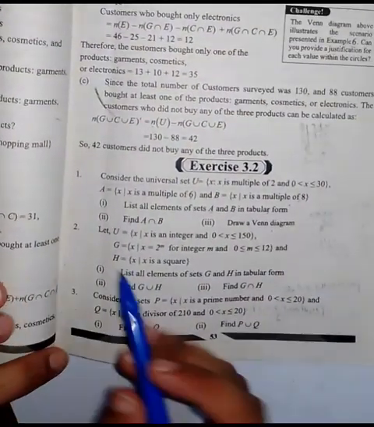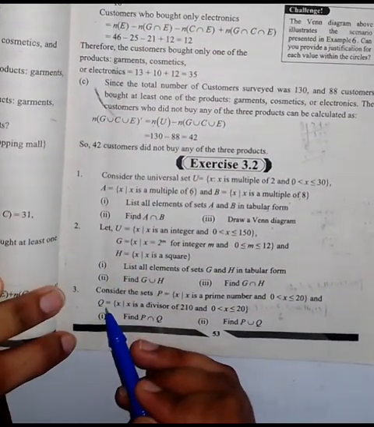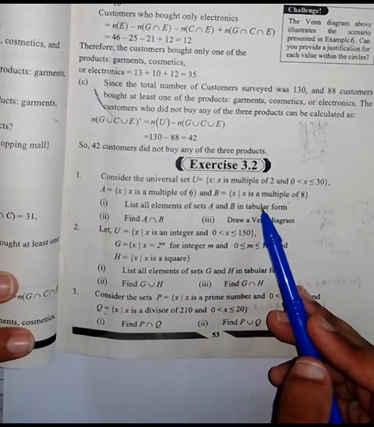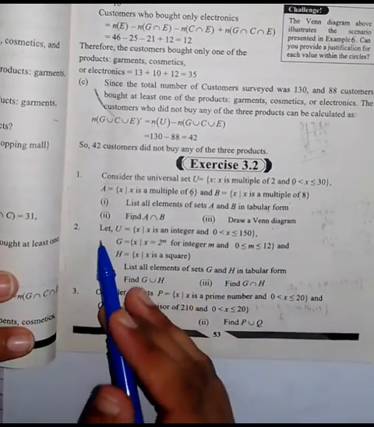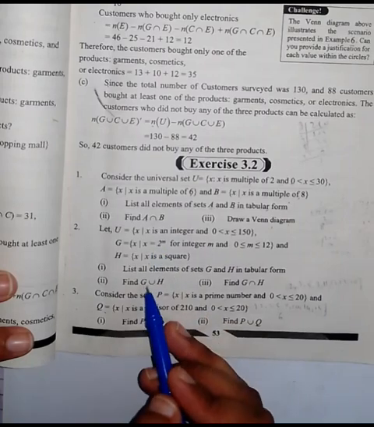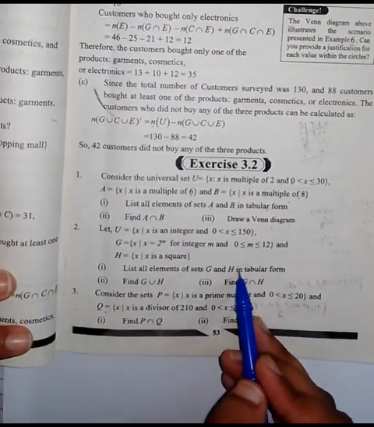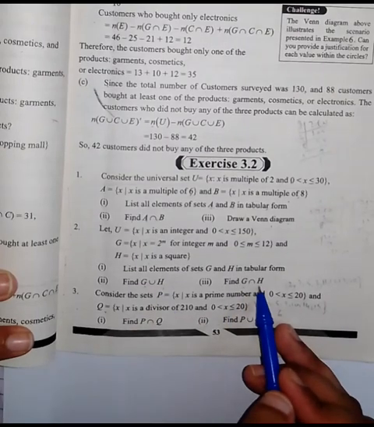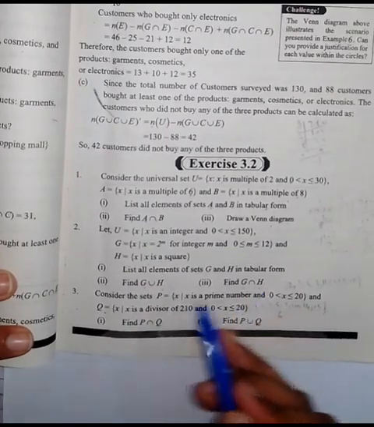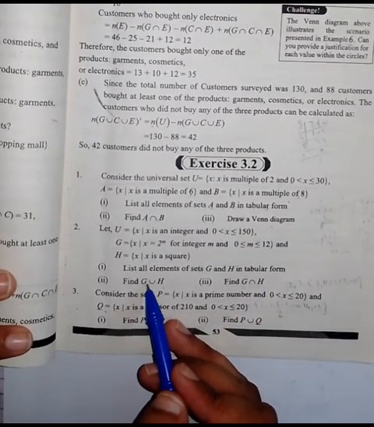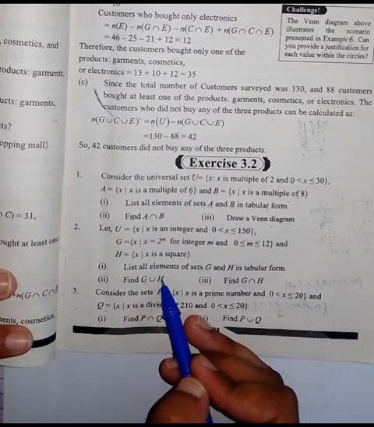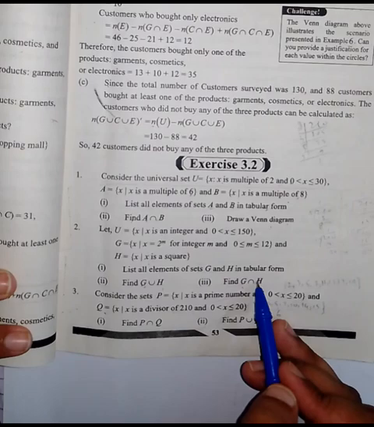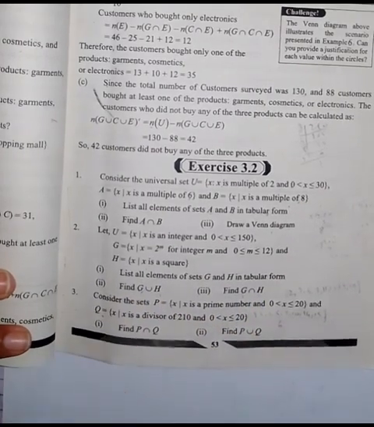Similarly, question number 2 and question number 3 follow the same process as we have solved in question number 1. In question number 2, some sets are given. Firstly, you have to write the elements in tabular form. Then you have to find their union and then their intersection. Union means you have to write all the elements of set G and set H in one set, and intersection means you have to write only the common elements. So similarly, question number 3 can be solved.